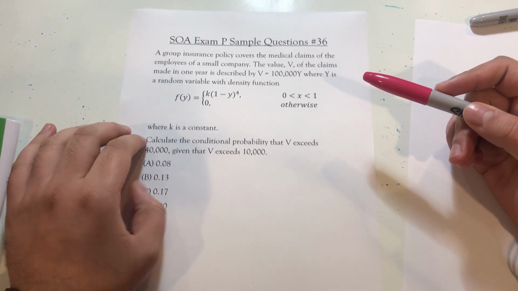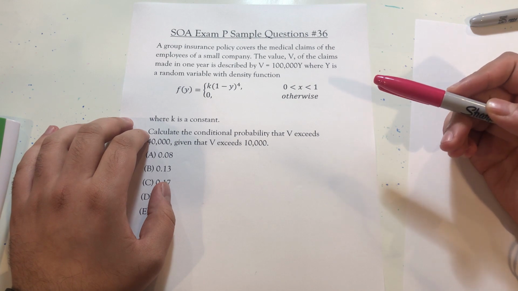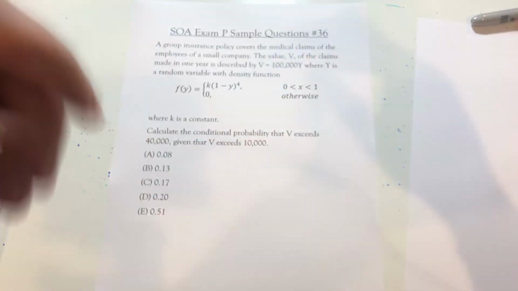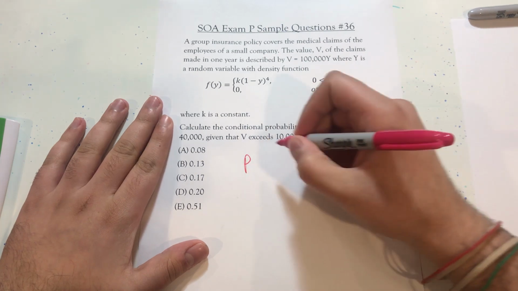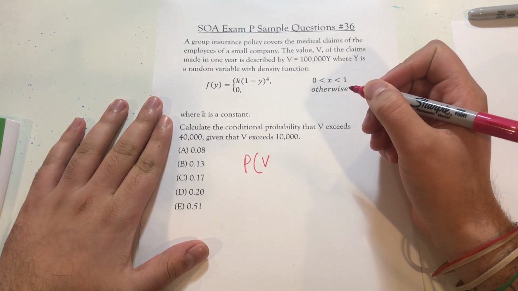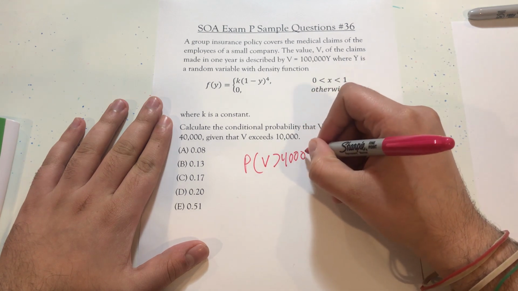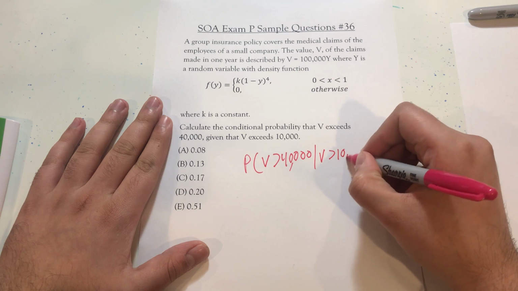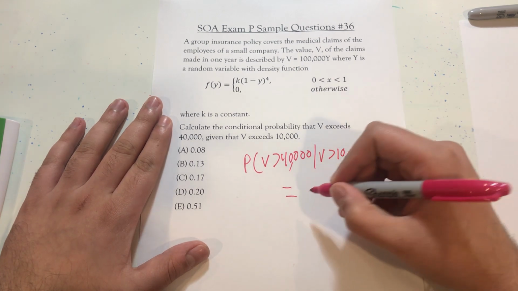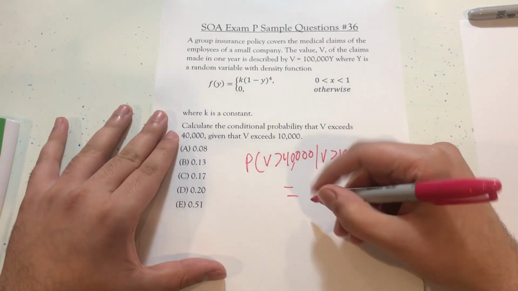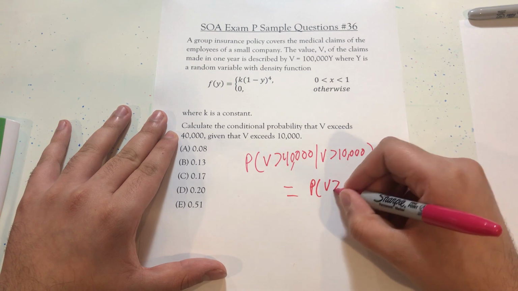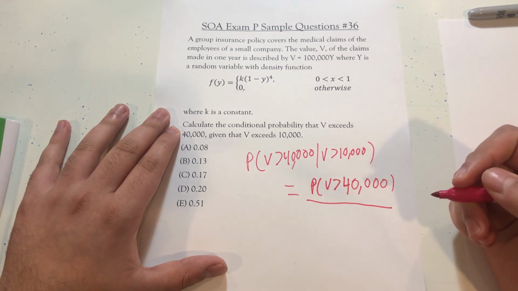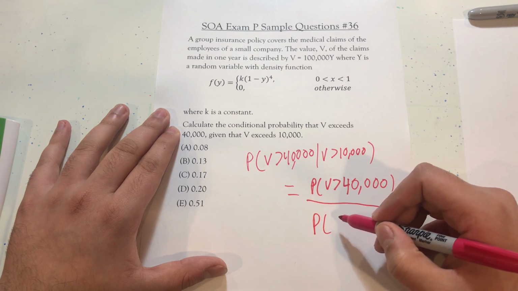Calculate the conditional probability that V exceeds 40,000 given that V exceeds 10,000. All right, so we're looking for the probability that V exceeds 40,000, conditioned on the probability that V exceeds 10,000. This is obviously the probability it exceeds 40,000 and 10,000, and I would hope it'd be obvious that the numerator should just be exceeding 40,000, right? Because if you exceed 40,000, you obviously must exceed 10,000 by default. And what's our denominator? The probability of exceeding 10,000.